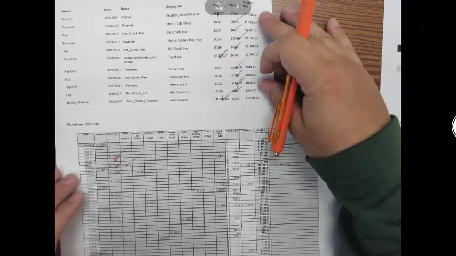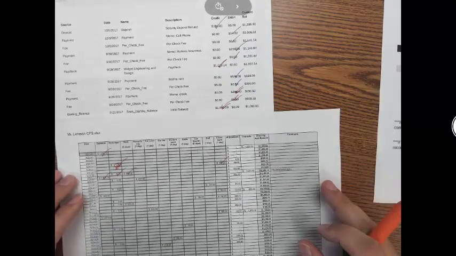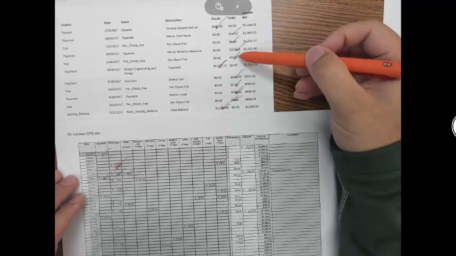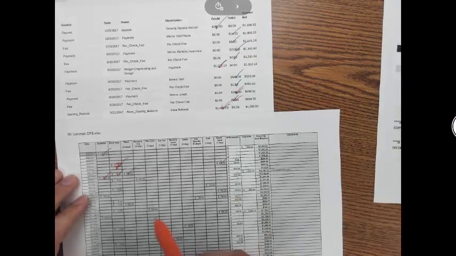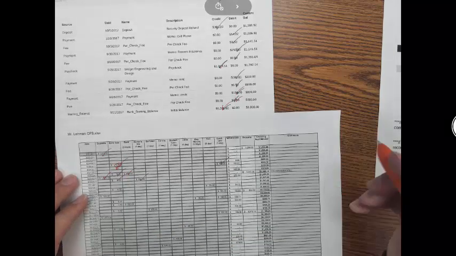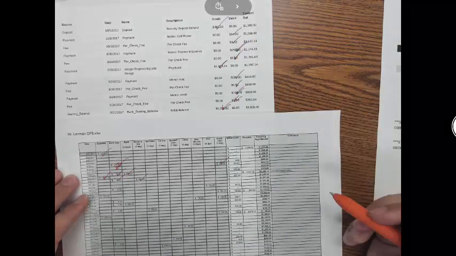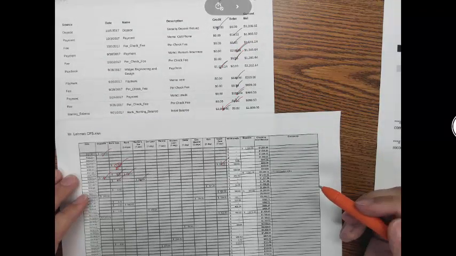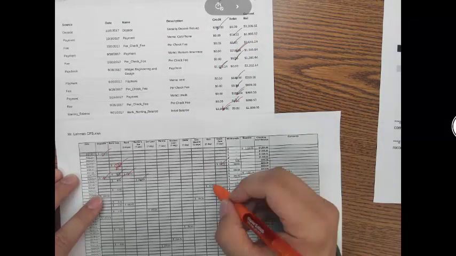Scroll down a little bit. On 9/30, we have a $250 payment and 50 cents. And I do see the $250 and 50 cents right there. So those are accounted for. Next, on 10/3, we have a $54.22 payment, which is accounted for with the 50 cents.